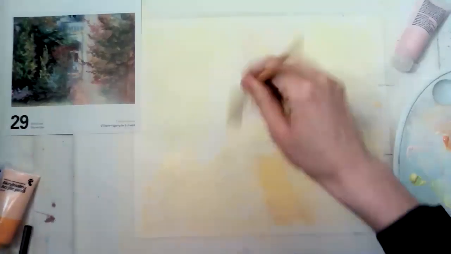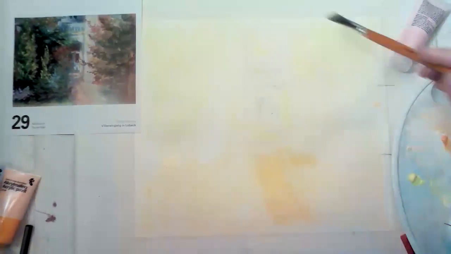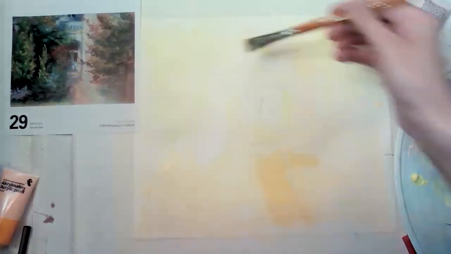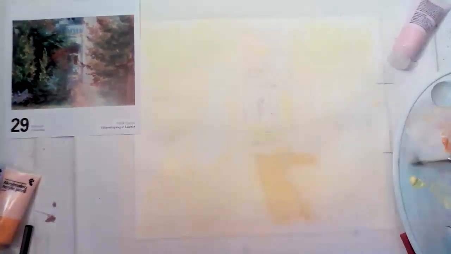Rather than keeping them white as paper and going just around with darker tones, I always get inside. Okay, very pale, but in the end I covered almost all my paper.